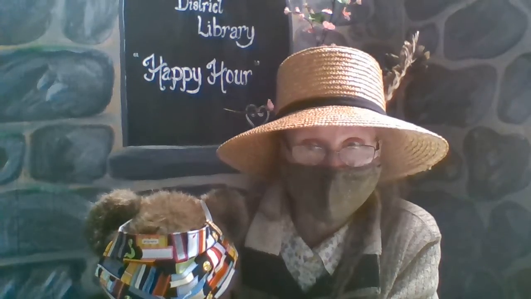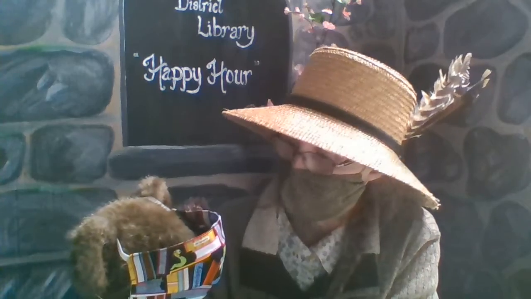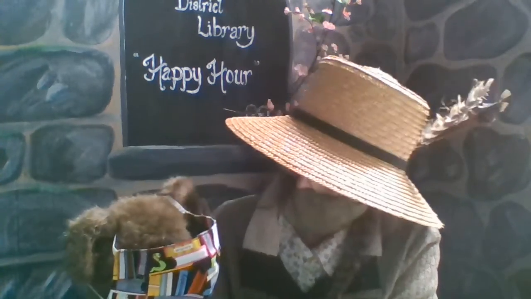Now, Mr. Bear has to go home right now. And once Mr. Bear goes home, I will be able to take my mask off because I will be in the library all by myself. Now, I hope that you can come and see me again, Mr. Bear. And would you like to tell the boys and girls goodbye?